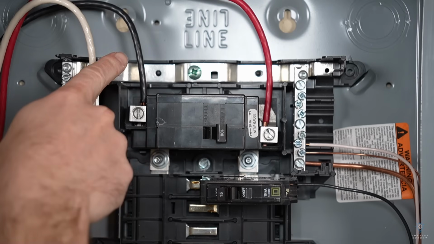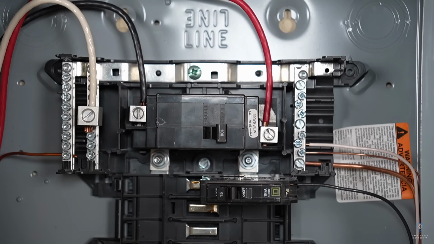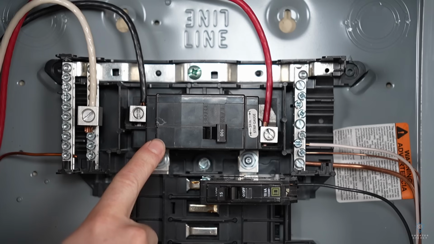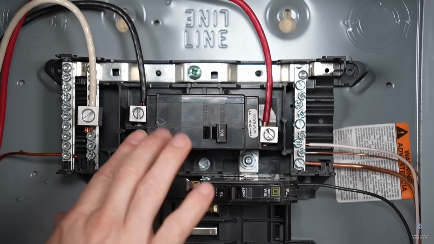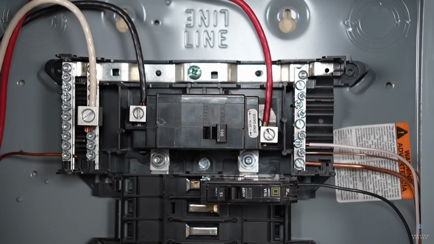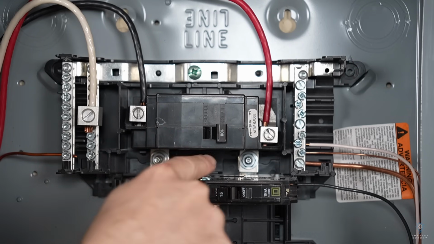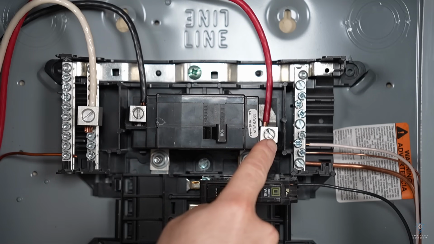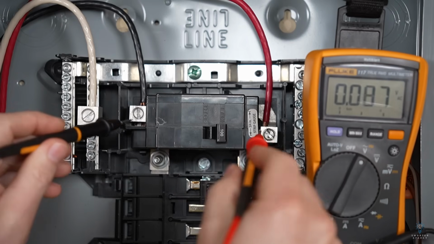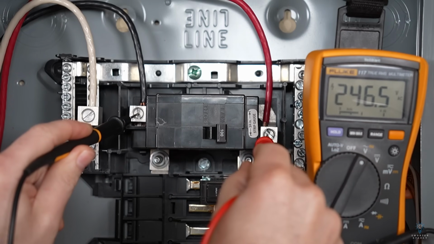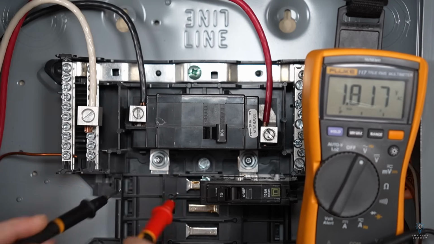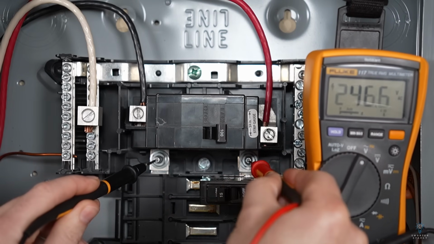As previously mentioned, the service conductor hots or lines land directly on the main circuit breaker. This is the service disconnect, and it actually shuts off power to all downstream or load side circuits, which in this case is going to be the bus bar. But turning this breaker off does not de-energize the incoming lugs. So when energized, again, we have 240 volts coming into the breaker, and down here where it leaves the breaker, we've also got 240 volts.